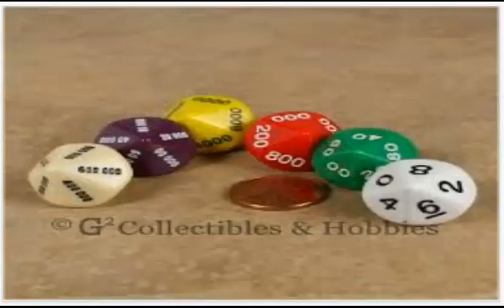The D10, there are usually 2 of them. They're distinguished either by 2 different colors or by the fact that one has single digits and one has double digits. These are referred to as percentile dice. Typically, they are rolled as a pair, 1 die with the double digits referring to the tens place in a percentage value, and 1 with the single digits referring to the ones place in a percentage value.